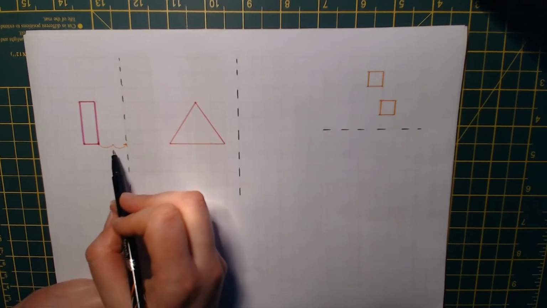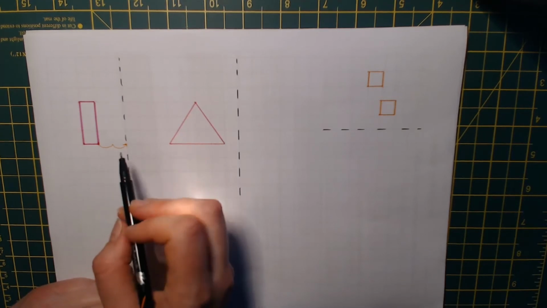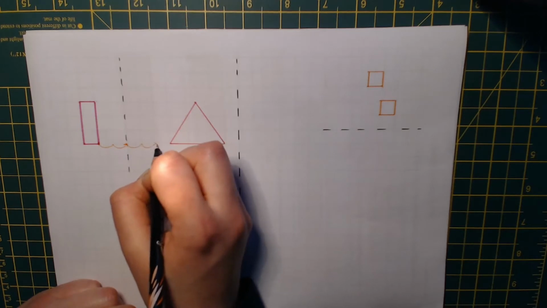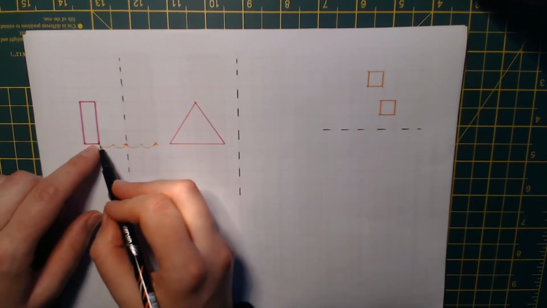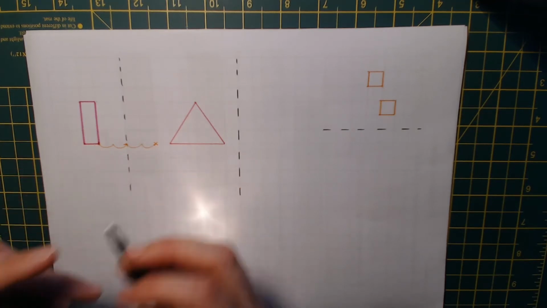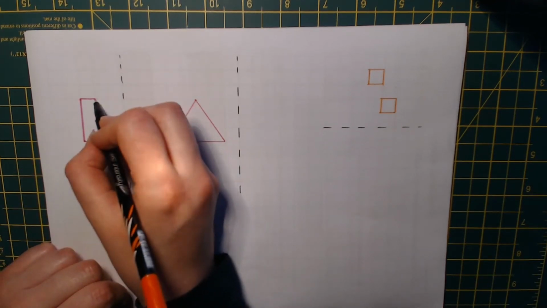And I've had to go 2 across, so I have to come 2 out on the other side, okay? I'm going to pop a big cross there because that corner is now here, okay? Now I'm going to do that for every single corner. So I'm going to do it up here.